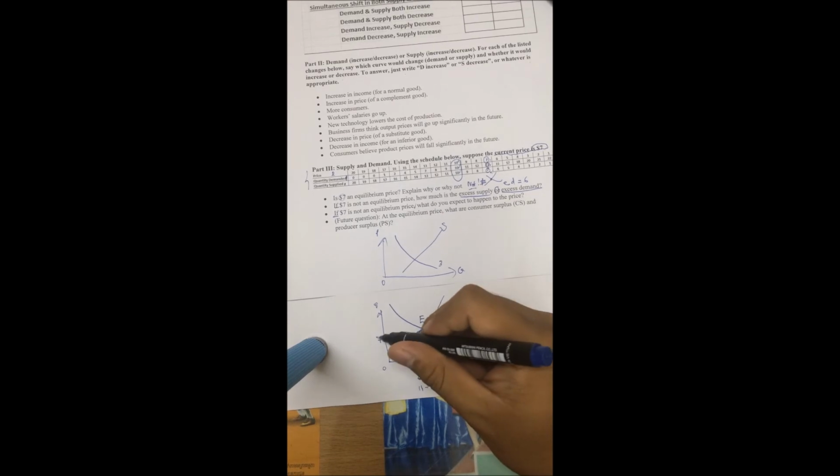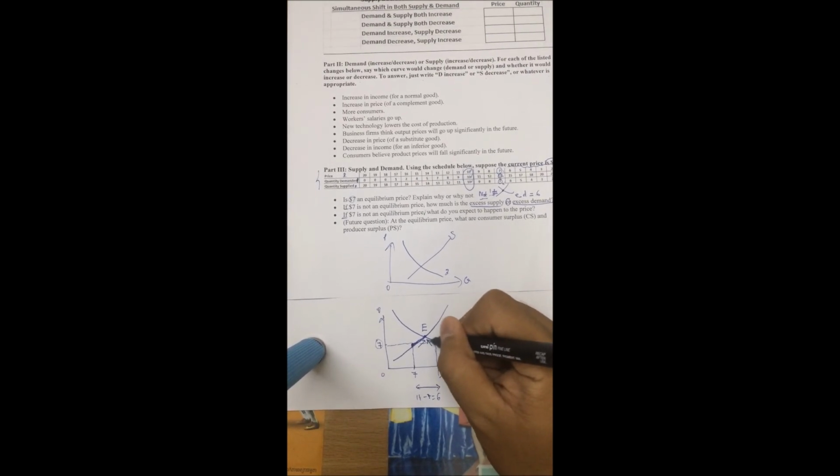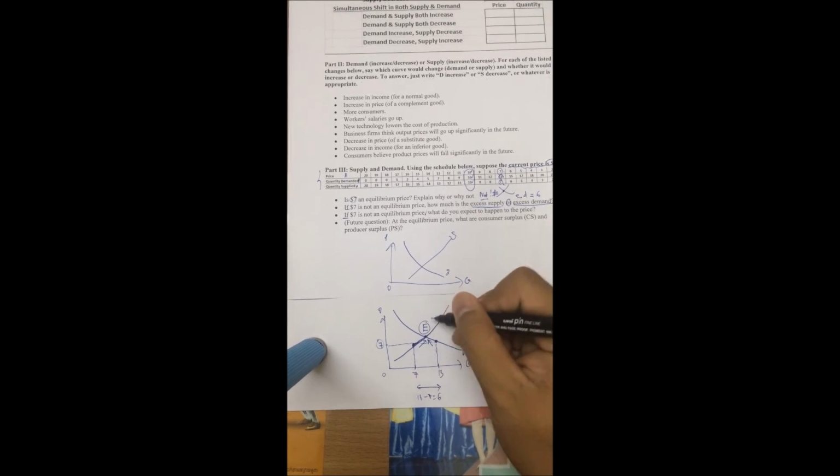If you look down at the schedule, at the price of 10, QS and QD are both equal to 10, so they are trying to get to the 10, which means they're trying to get to the E here. The current price is 7. So what do you expect to happen to the price? It will go up, trying to go to the E, which is 10.